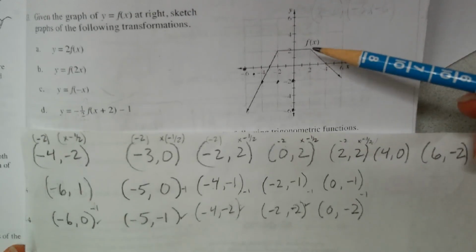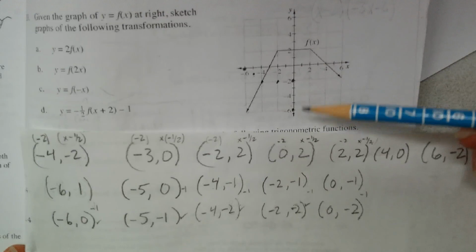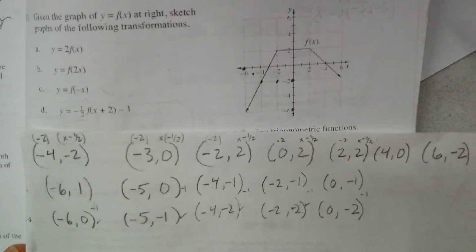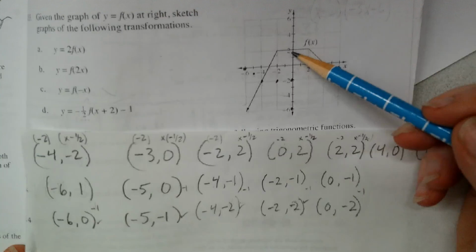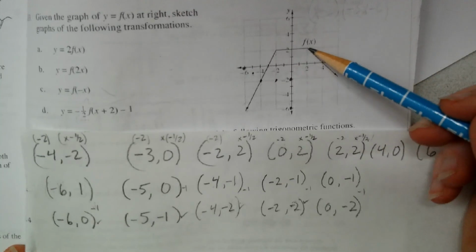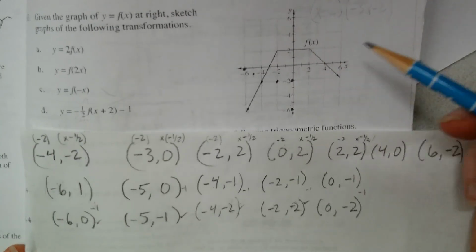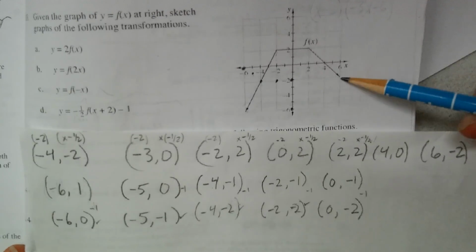This is 2, 0. Wait, this is 0, 2. And this is 2, 2, and this is 4, 0, and 6, negative 2.